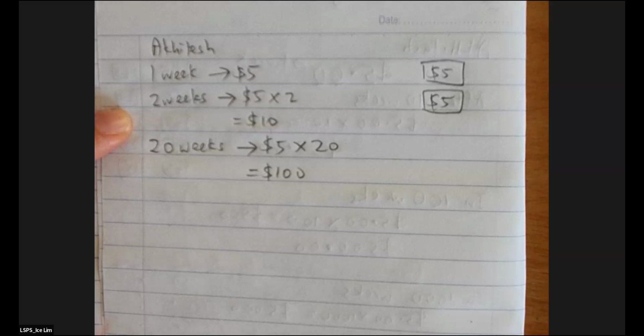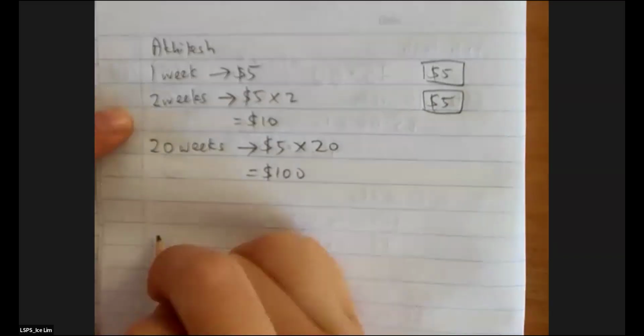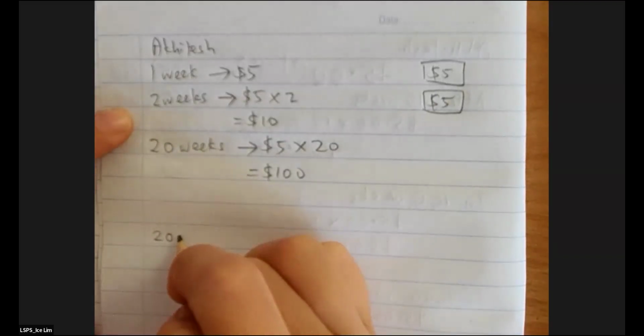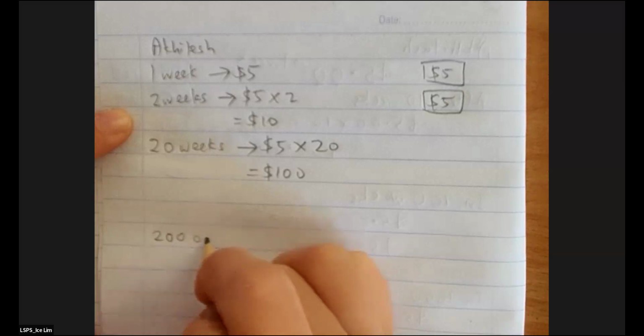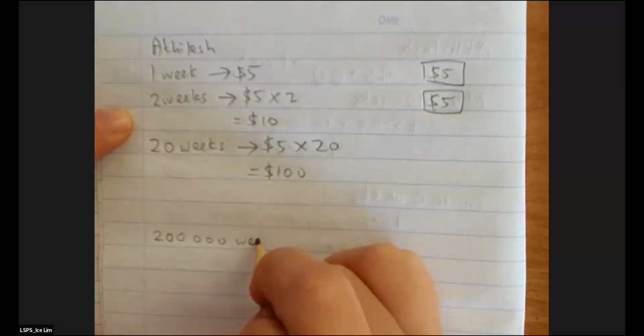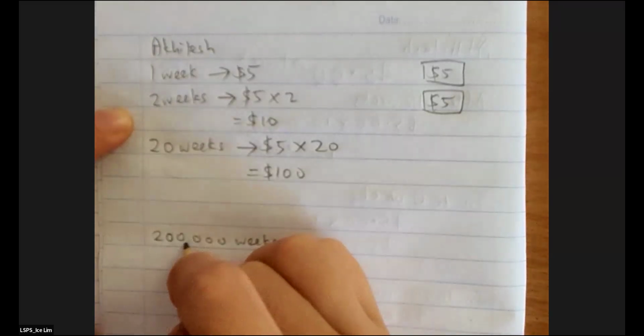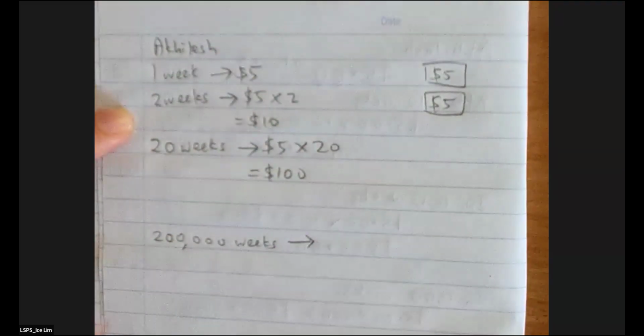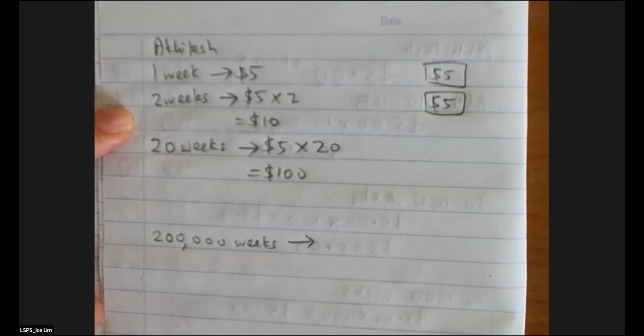Still doable, right? What happens if it's 200,000 weeks? You sure? Is it 200,000?